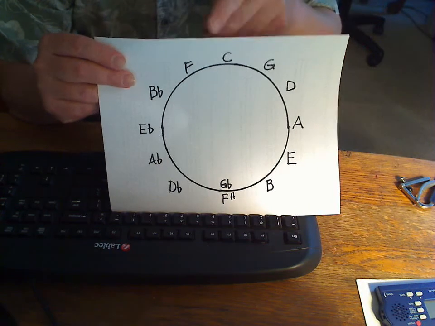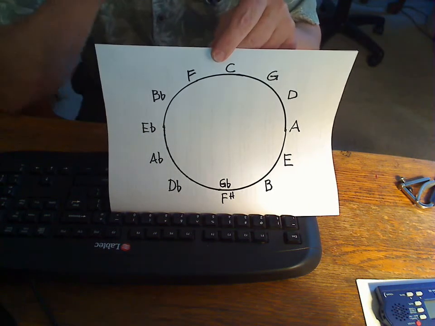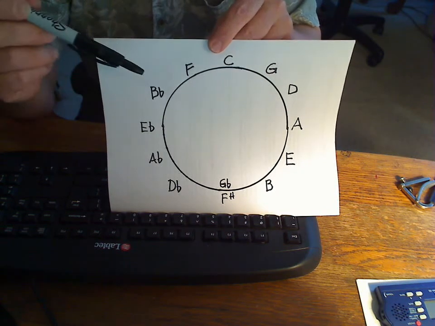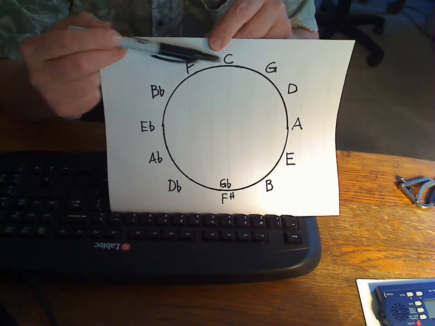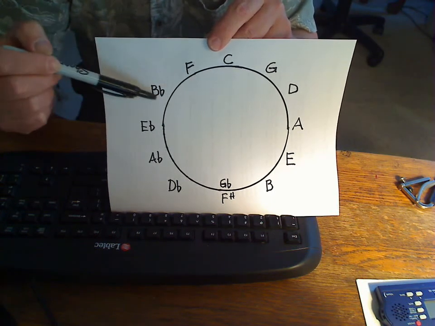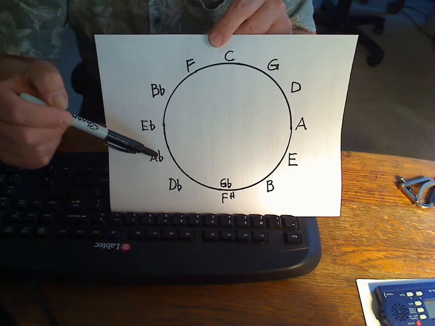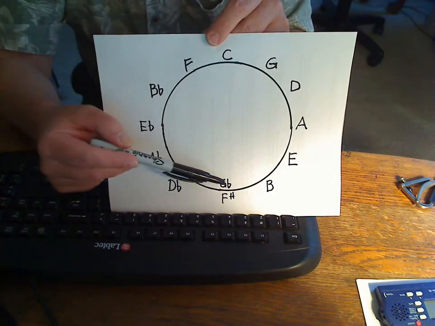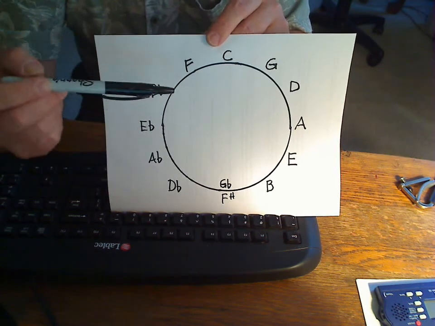Now if we go on the other side of the clock, we're going to go up a fourth. So on this side, the fourth of C is F. C, D, E, F. The fourth of F is B flat. The fourth of B flat is E flat, A flat, D flat, down to the bottom, G flat. So these are moving in a rational way.